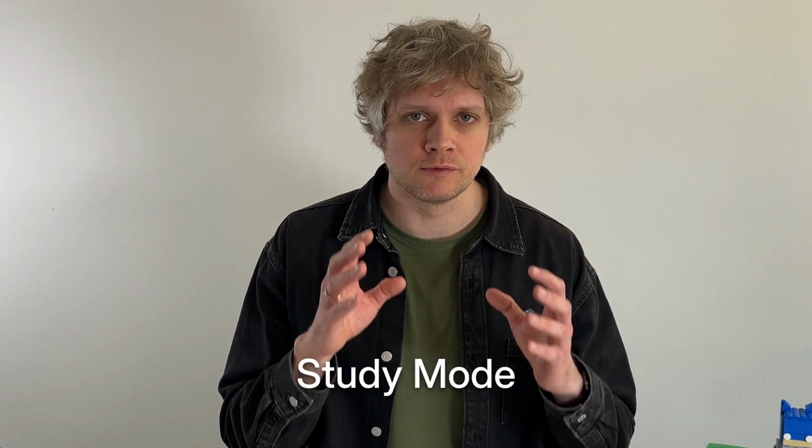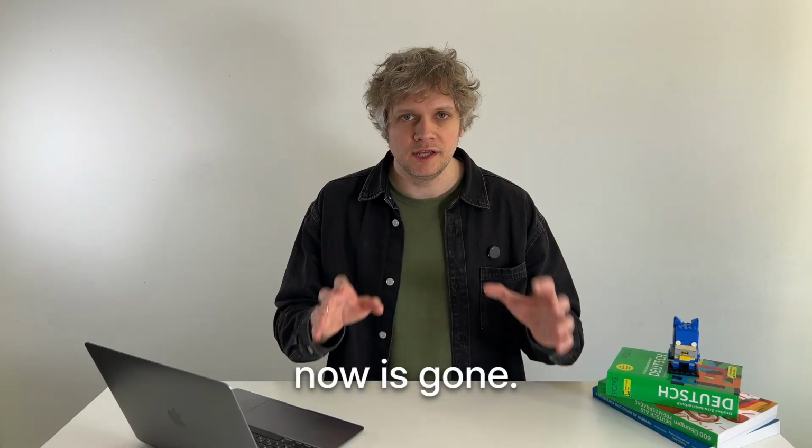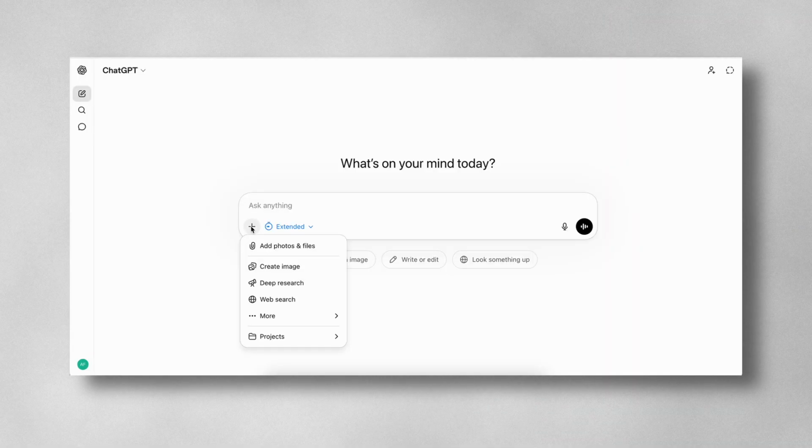OpenAI removed study mode from ChatGPT. The best tool for self-learning now is gone. It doesn't appear in the menu anymore. We don't know if they will bring it back at some point, but there are some clues that they will not.